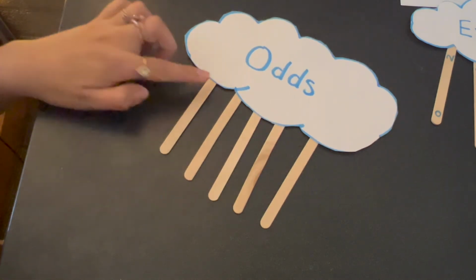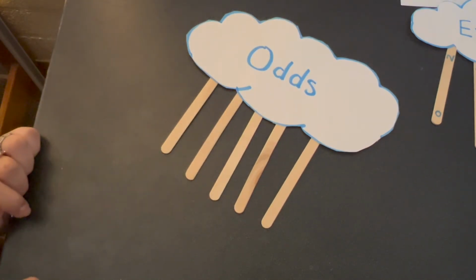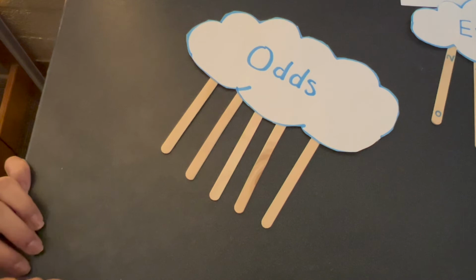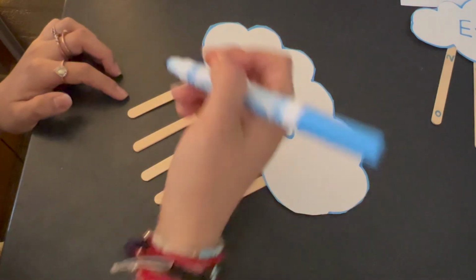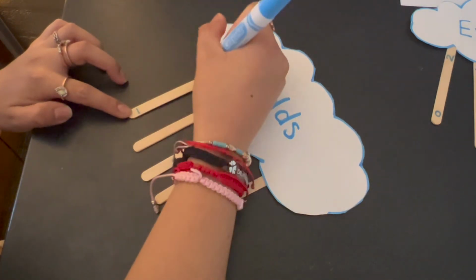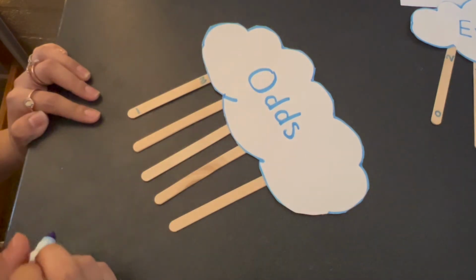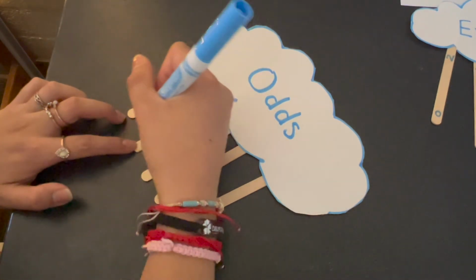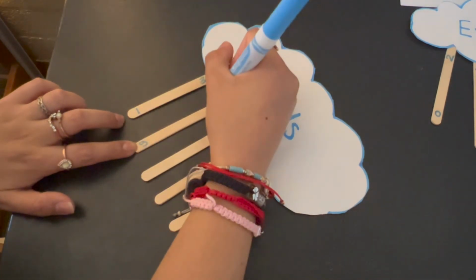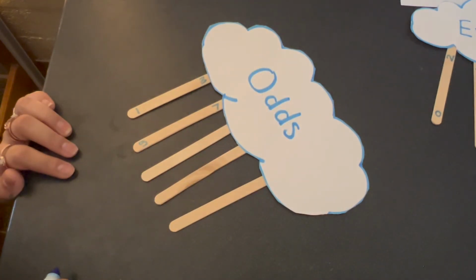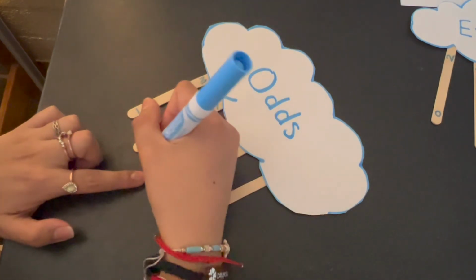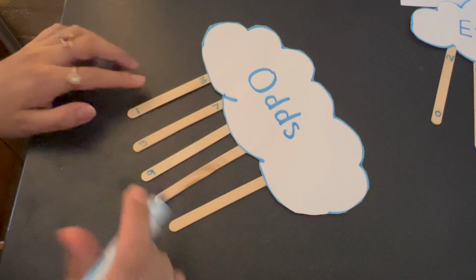Make sure to write 2 per popsicle stick, and hit play when you are done. So for our first stick, we're going to have 1 and 3. For our next stick, we are supposed to have 5 and 7. And on the last stick, you're just going to have 9.